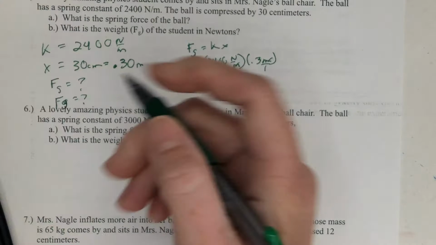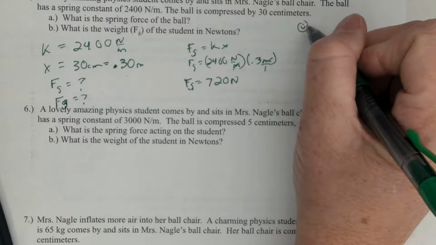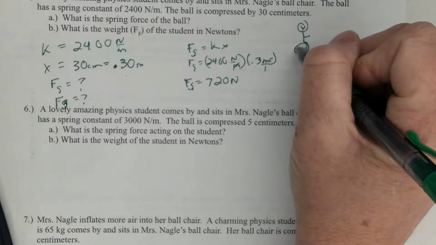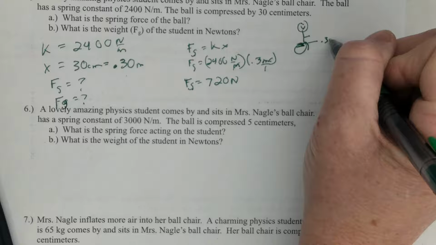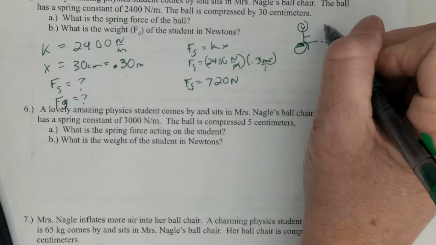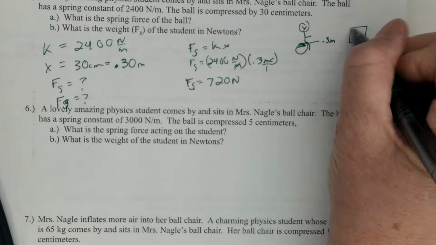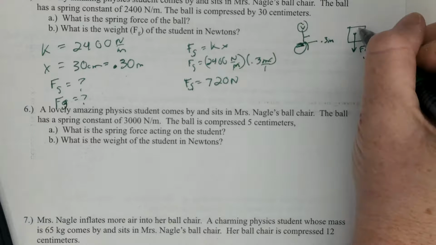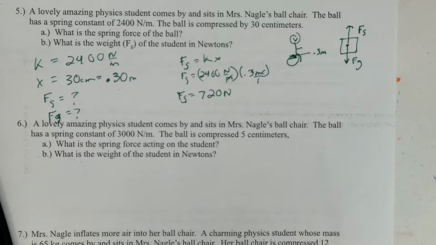Now, how do I find the weight? Well, the kid's sitting on it. Sitting on the ball chair. Here's the ball chair, right? It's compressed 0.3 meters, 30 centimeters. And what else do I know? Well, if I draw my free body diagram, I have force of gravity going down, force of spring going up, and they're balanced.